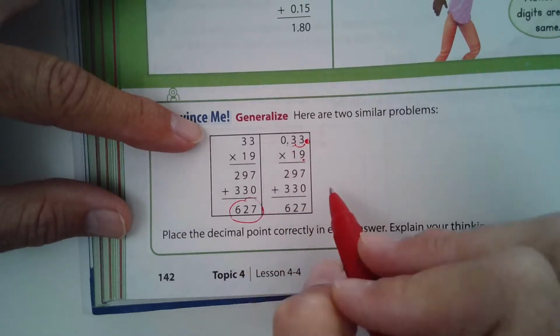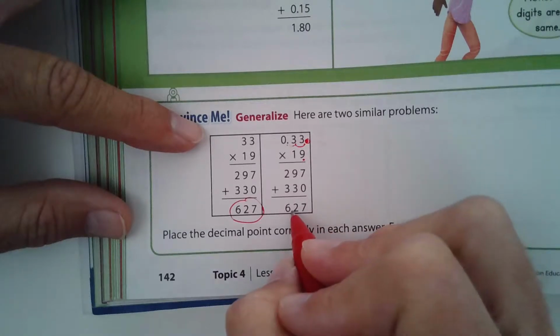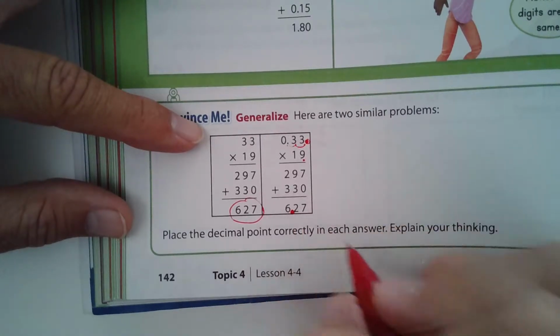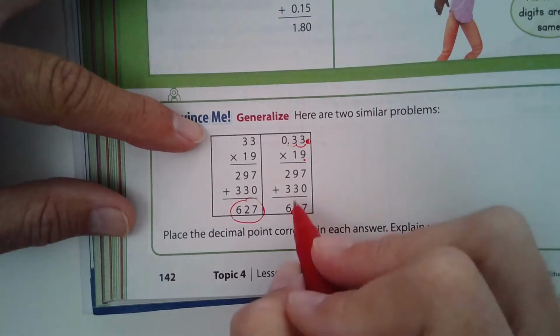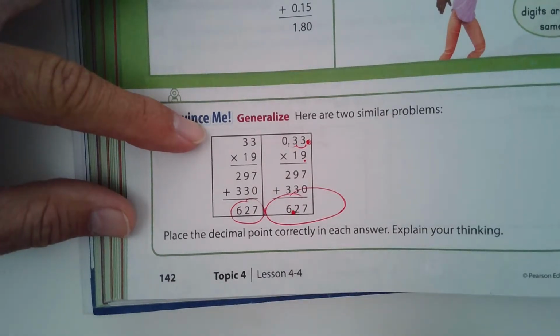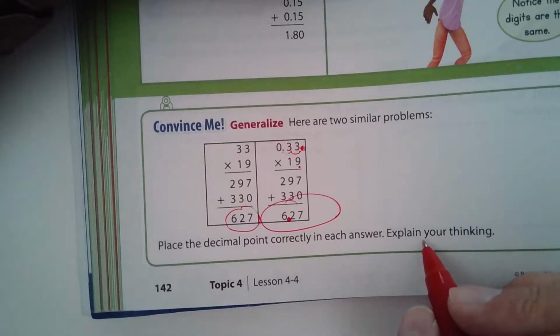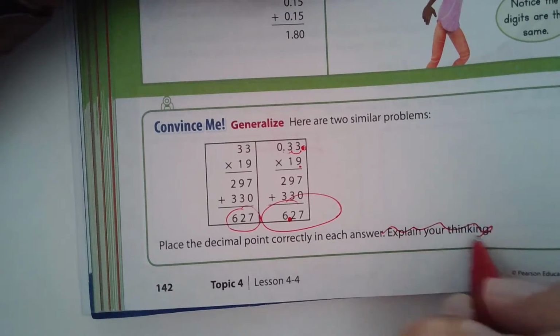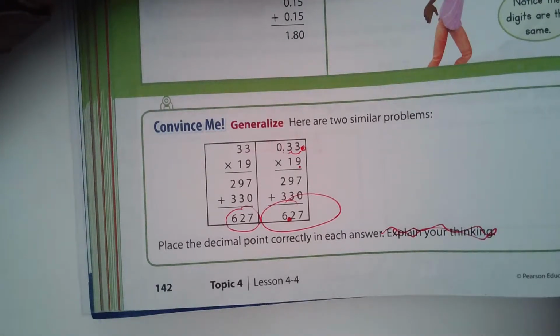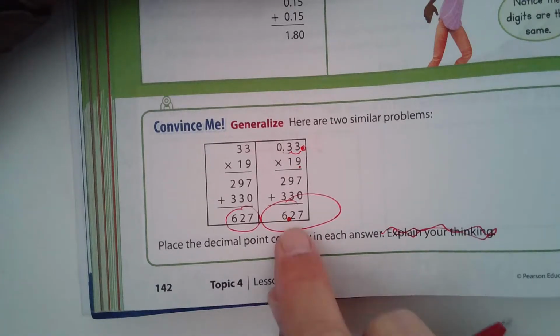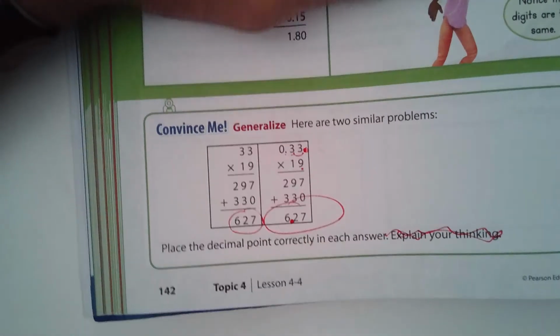And so we need to put it back right here. And so really that's the answer right there. It's 6.27. And it says explain your thinking. Well, I just kind of explained it, so I'm not worried about you guys writing that down, just as long as I see that you've done what I've done here.